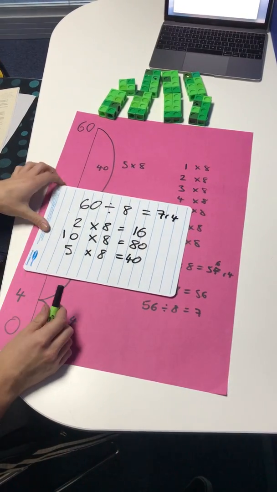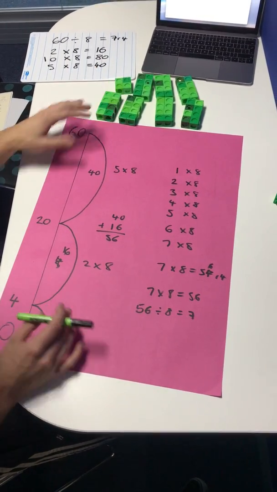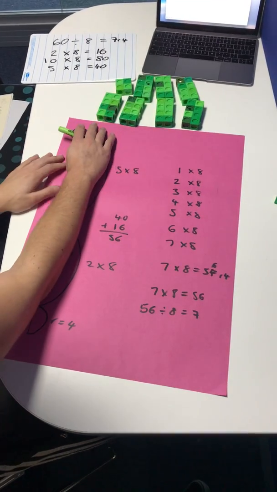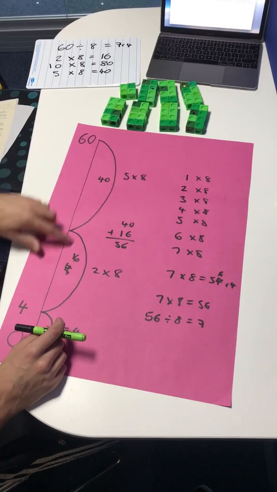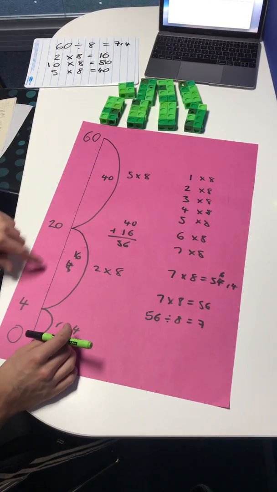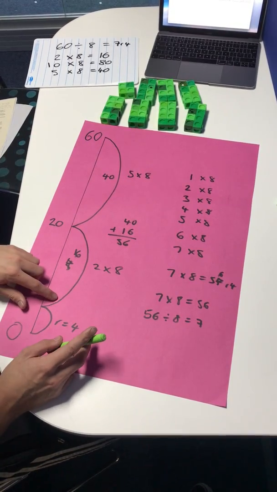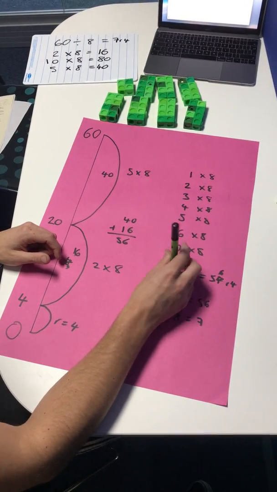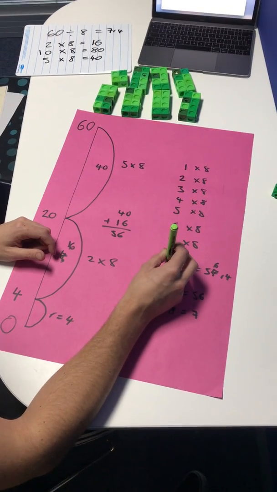So from there, the children would then be able to hopefully move on to a formal written method. So rather than having your number lines with your chunks, they'll be able to cut this side of the graph out and just use your 5 times 8 and your 2 times 8, or even just the answers. So they know that from 60 to get to 20 they have 40, and from 20 to 4 is then 16, and they'd be able to add those up and be left with their remainder. From there, they could possibly move on to jottings and just use it as a mental method, because that is a formally recognised method of mental maths.